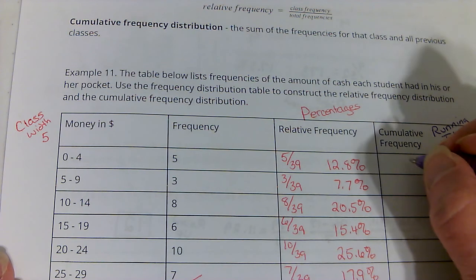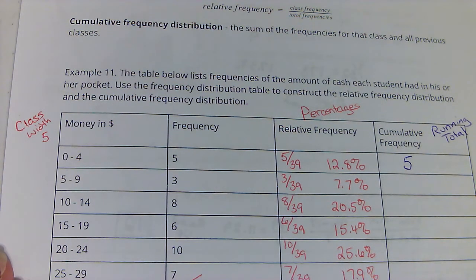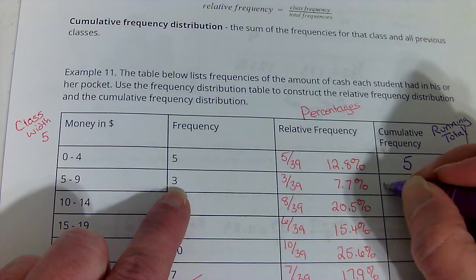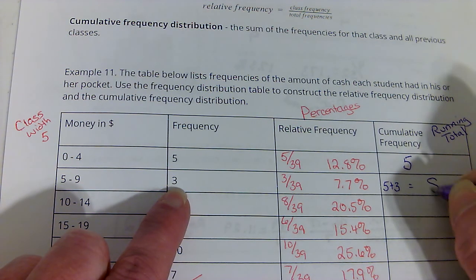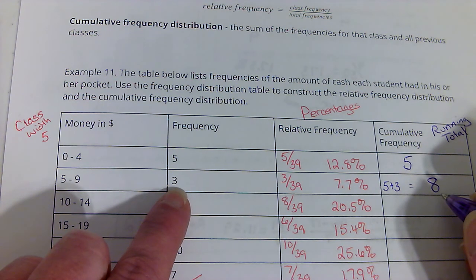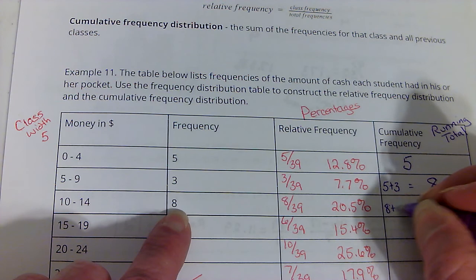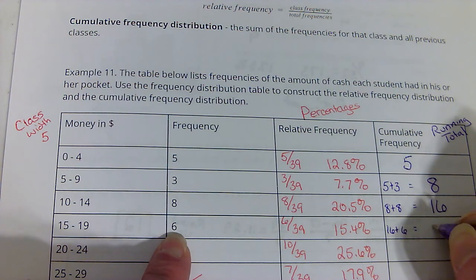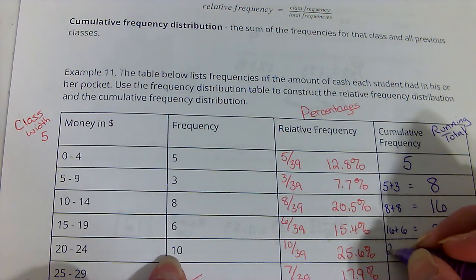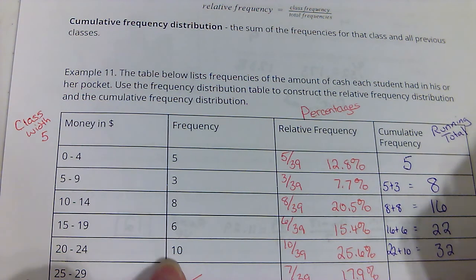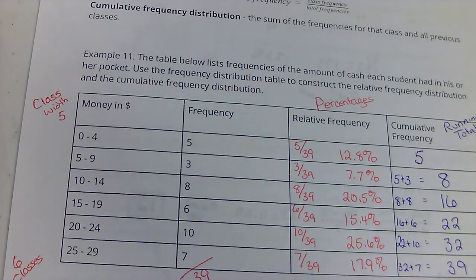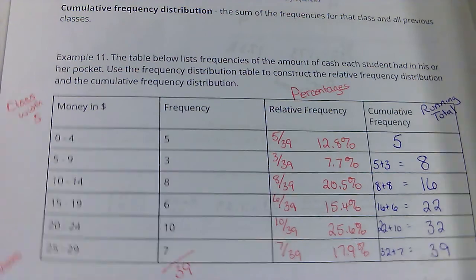So in this first group, we've counted 5, right? By the time we get to the second group, we had counted 5, then we counted 3 more. So 5 plus 3, we're now at 8. We're going to take that last total and add to it another 8. So 8 plus 8, we're now at 16. Plus 6 is 22. Plus 10 is 32. Plus 7 is 39. Now we're going to make a cumulative frequency graph with that data.